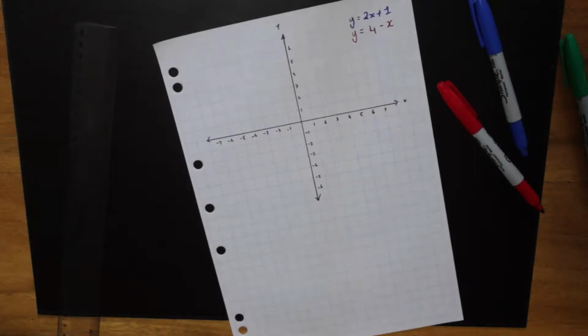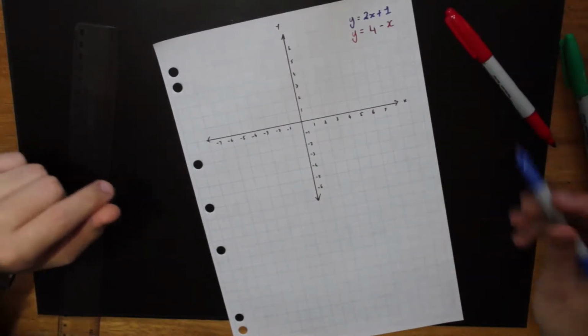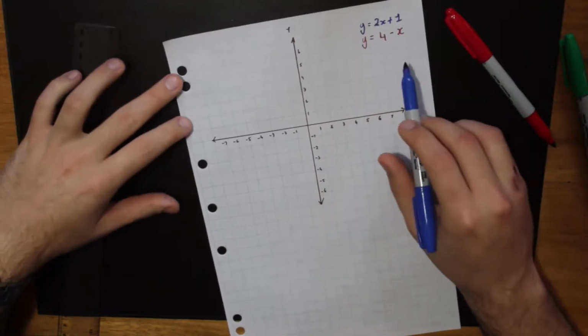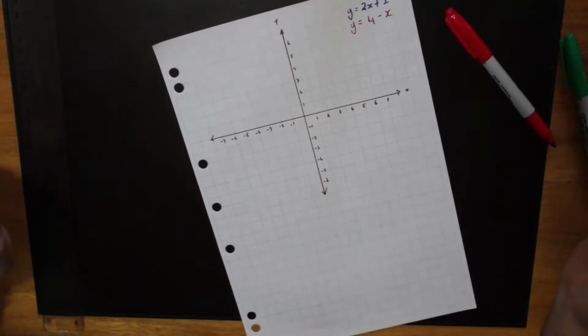Now we're going to look at intersects. Now, intersects on equations, well, let's do a little investigation to see what that might look like. So we've got two lines here, one is y equals 2x plus 1 and one is y equals 4 minus x. So let's draw them and have a little go at this.